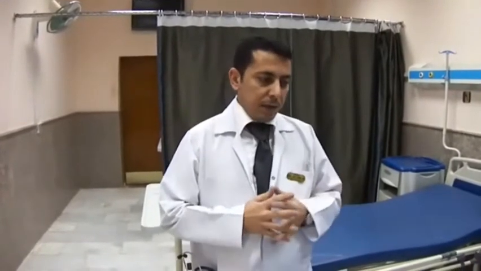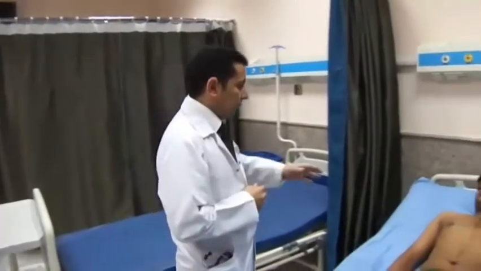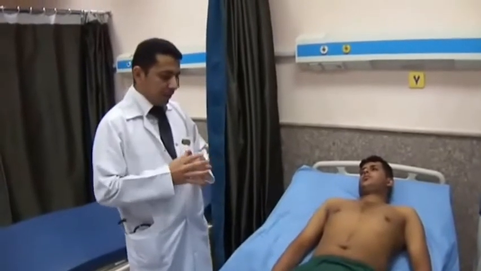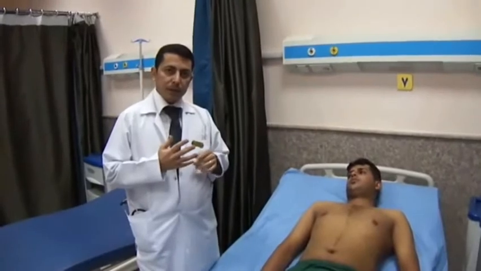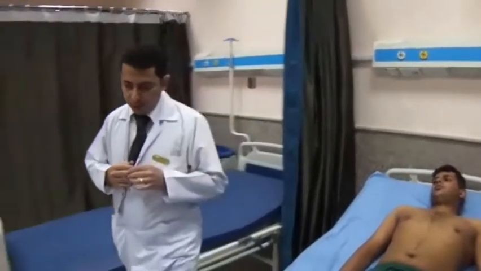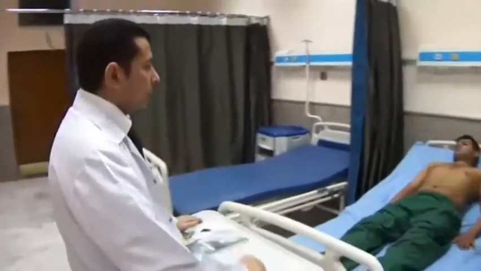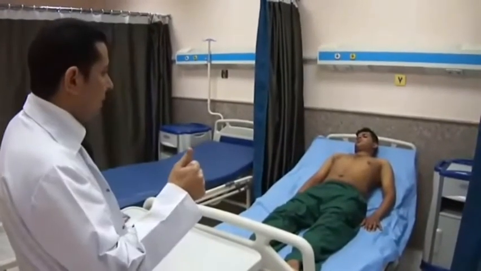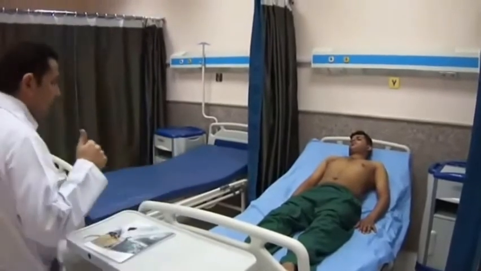As we will see now, first of all we have to elevate the head of the bed to 45 degrees, and we will perform these three steps, as I said: the inspection, palpation, and the auscultation. First of all, I will stand at the end of the bed and look at the chest to see, first of all, whether it is a normal or abnormal shape or not.